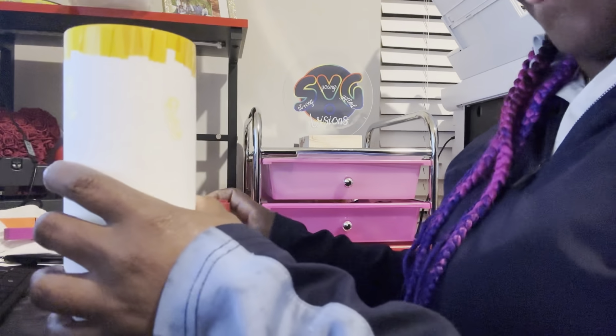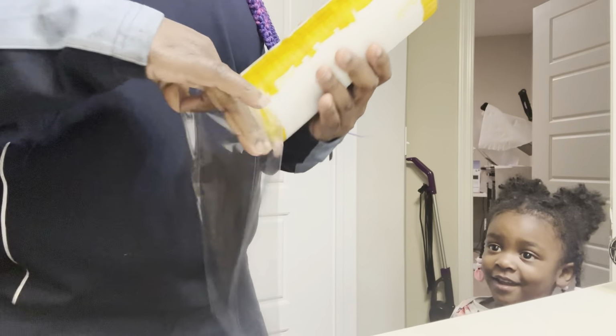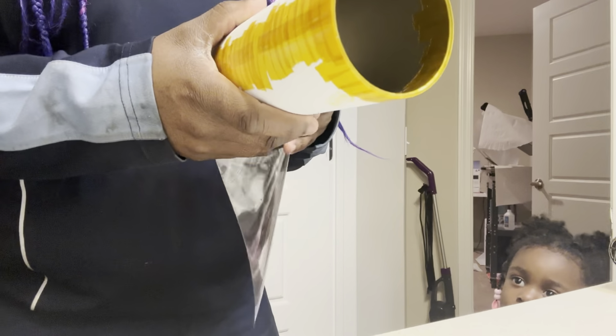So next, what I'm going to do, my little helper wanted to make a little debut, my little niece. So now what you see me doing is putting some shrink wrap over the tumbler.